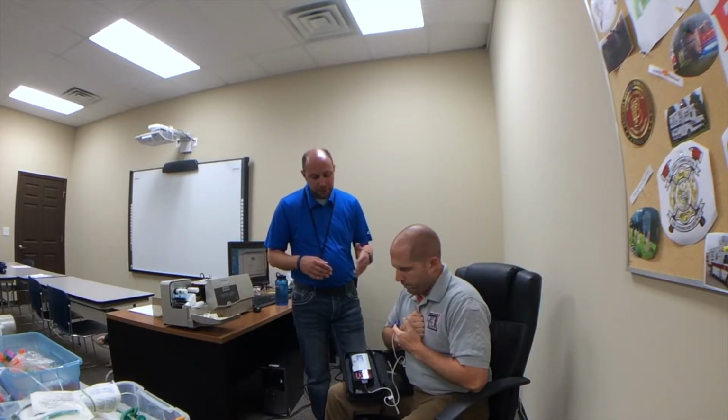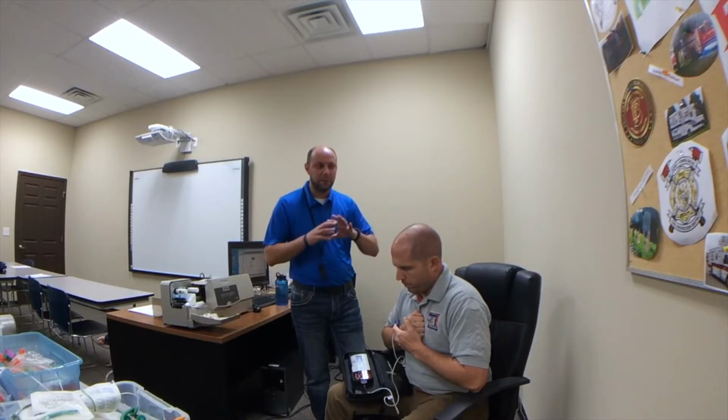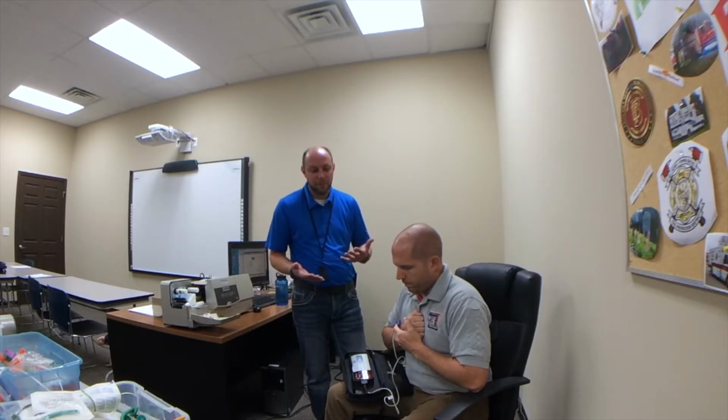So I've assessed his circulation. Again, at the general impression, I didn't see any obvious killer bleeds, so I didn't verbalize that right off the bat. You also wouldn't expect to see these typically in a chest pain patient. Not to say it couldn't happen, but I've checked his pulse, I've checked his skin parameters. I have no killer bleeds to control. So I've made my decision as a load and go.